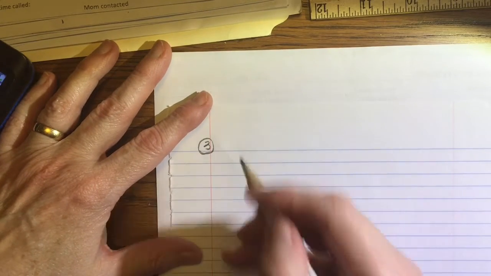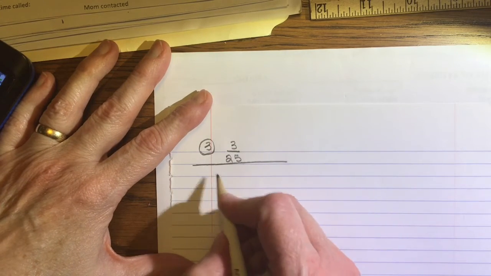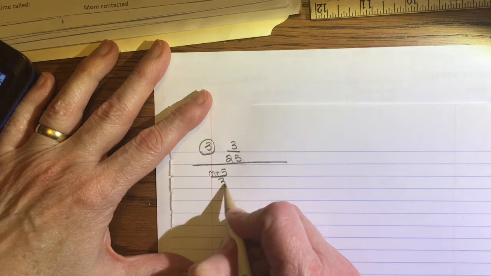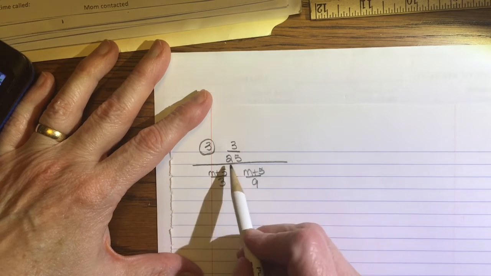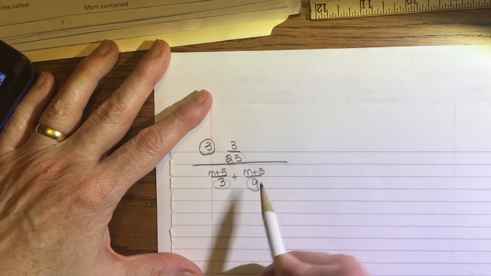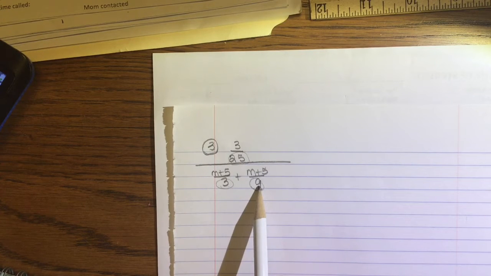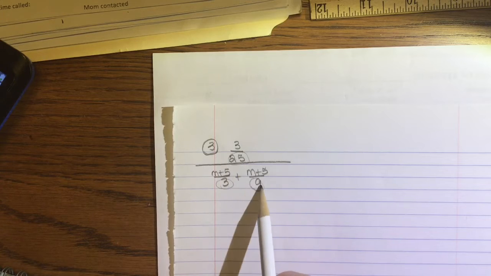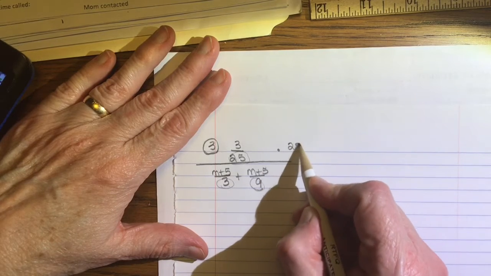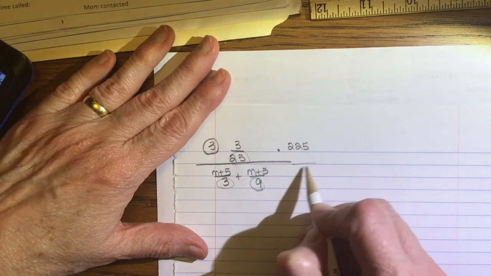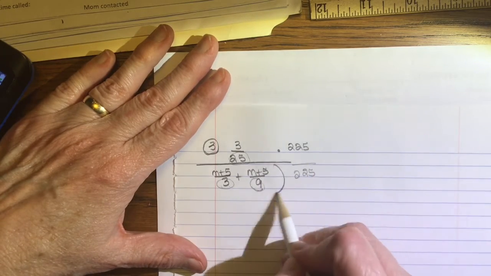Okay, number 3. 3 over 25 is my numerator, and I got a big denominator. I've got m plus 5 over 3 plus m plus 5 over 9. Now, we need a common denominator of 25, 3, and 9. Well, the way I looked at it was the common denominator of 3 and 9 is 9, and the common denominator of 25 and 9 is going to be the product of those two, which is 225. So I'll multiply by 225 on top and 225 on the bottom, but I'm going to have to distribute it to both of these. So I'm actually going to show it like this.